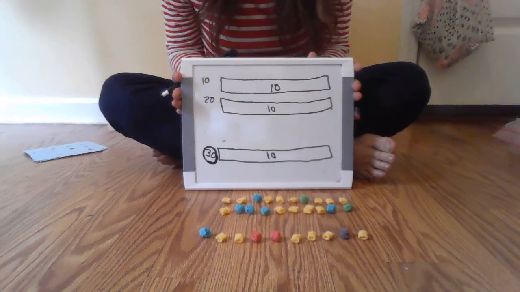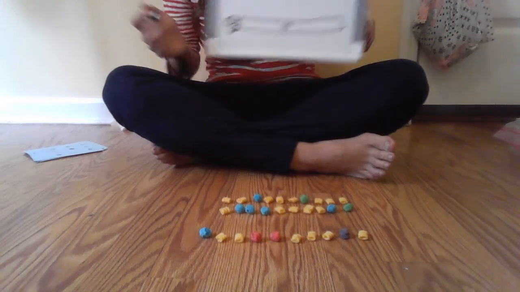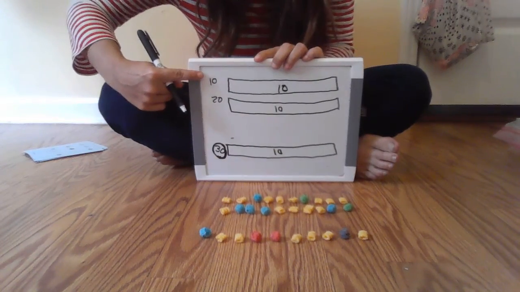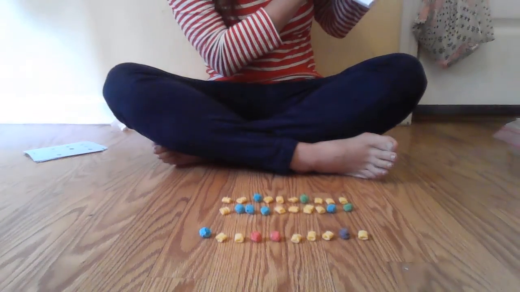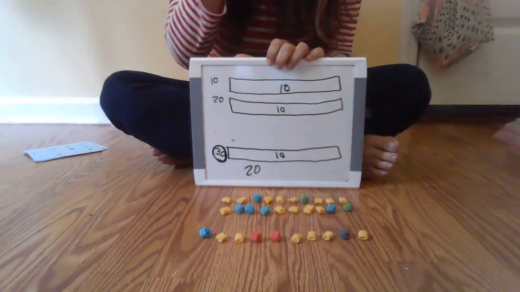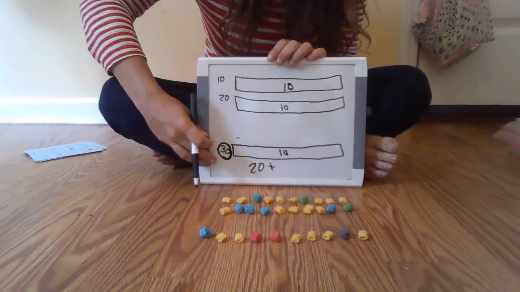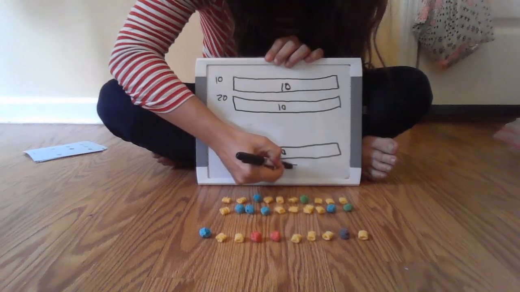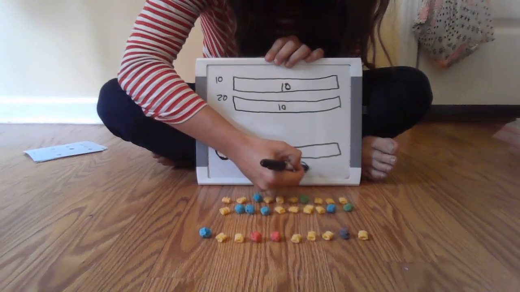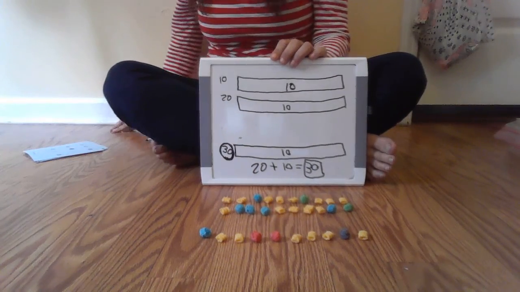Next, I'm going to write a number sentence that matches exactly what I did. So we had 20 fish. And, so we use a plus sign when we hear that word and. 10 turtles. And that gave me 30 animals swimming in the pond.